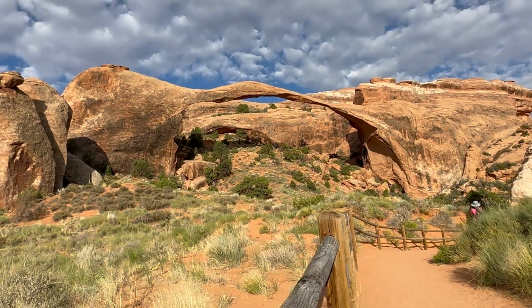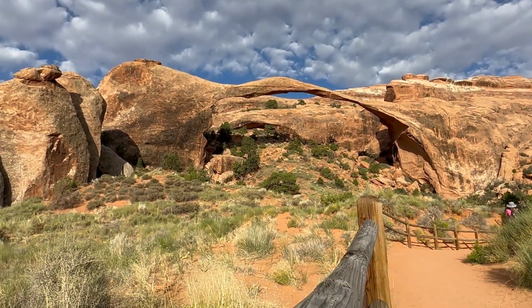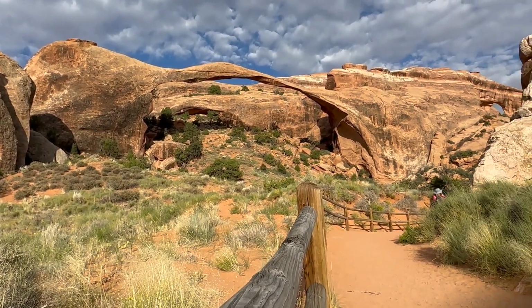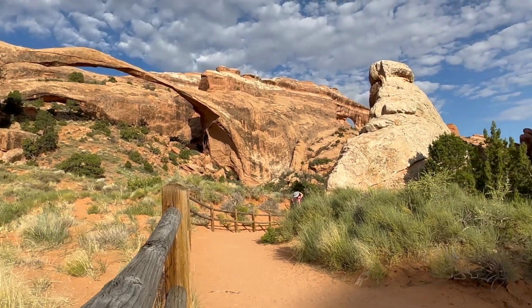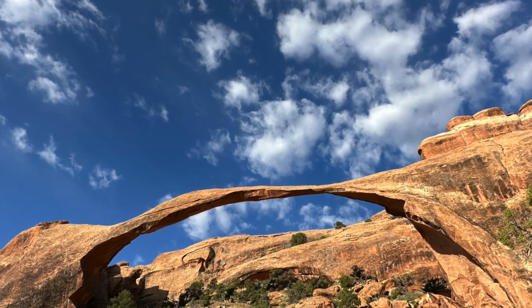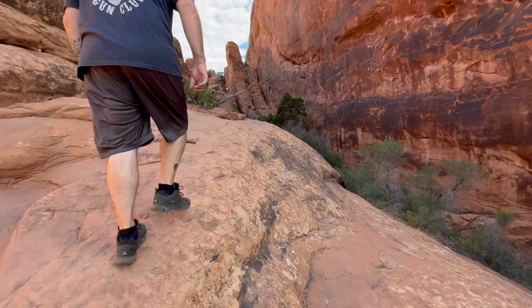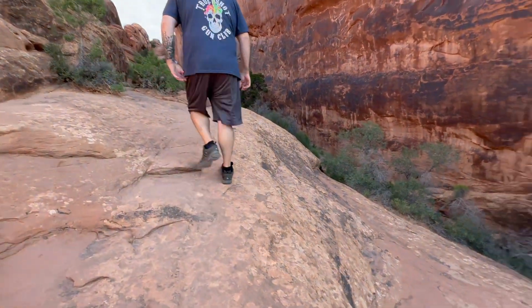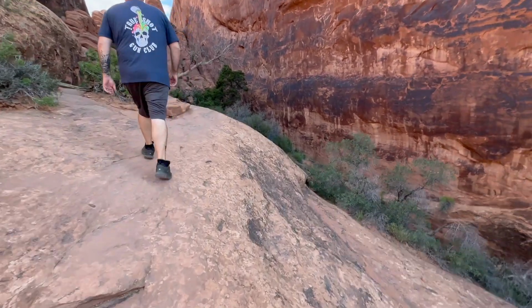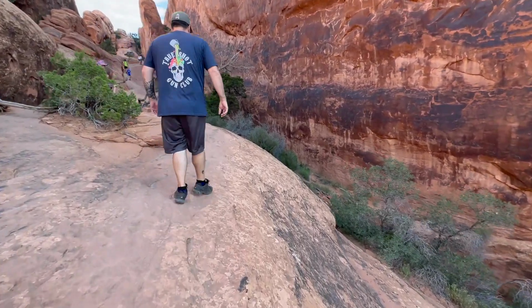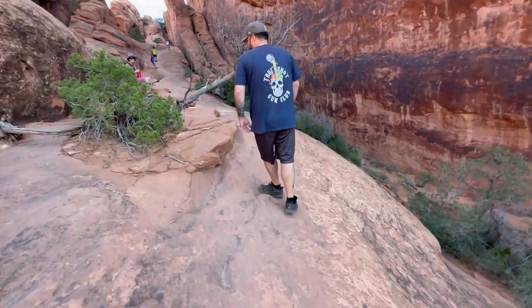It is hard to trek through this sand, but past Landscape Arch starts a steep climb with drop-offs. We're trying to find Navajo Arch and Partition.